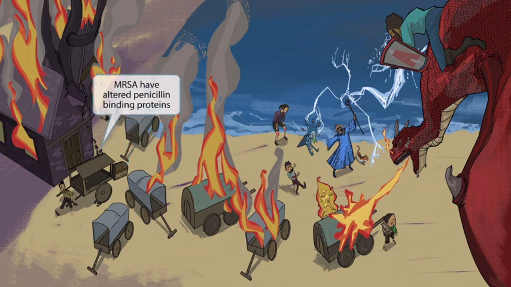MRSA becomes resistant to methicillin by altering penicillin binding proteins, which are known as PBPs. PBPs are associated with the bacterial cell wall. From the image, notice that there are bricks falling off of the wall and landing around the cart, which caused the chest of myrrh to fall off as the cart ran over some bricks. So in a sense, the altered wall caused the myrrh chest to fall off of the cart. All of this together represents that MRSA have altered penicillin binding proteins.